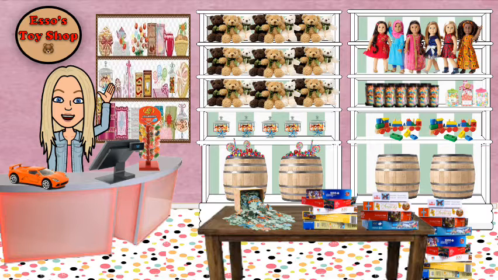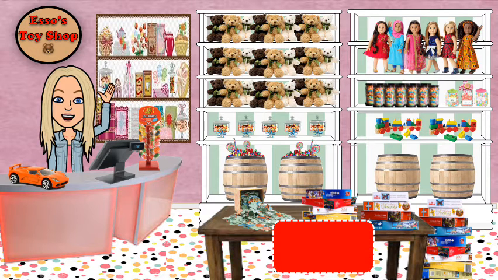Now, let's get started pricing our toys. Our first toy is puzzles. Puzzles do not sell very well at our store, but we have over 100 puzzles. They just sit on the shelves. So what is the supply of our puzzles? We have a high supply because there are so many of them. What is the demand? Do people like to buy puzzles? No, they don't sell very well. So the demand is low.